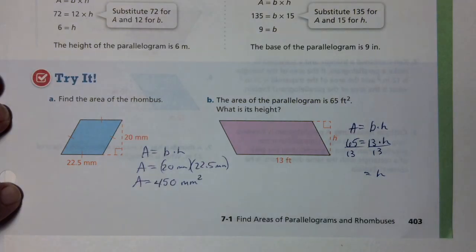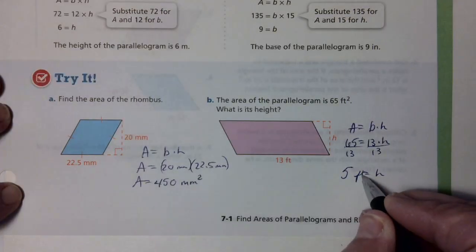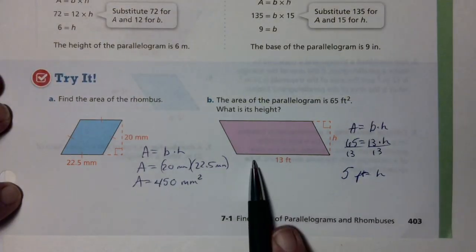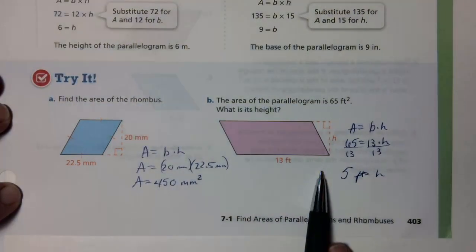Remember those simple one-step equations? So 65 divided by 13 is 5. So it's 5 feet. If the units on the base was feet, the units on the height is going to be feet.